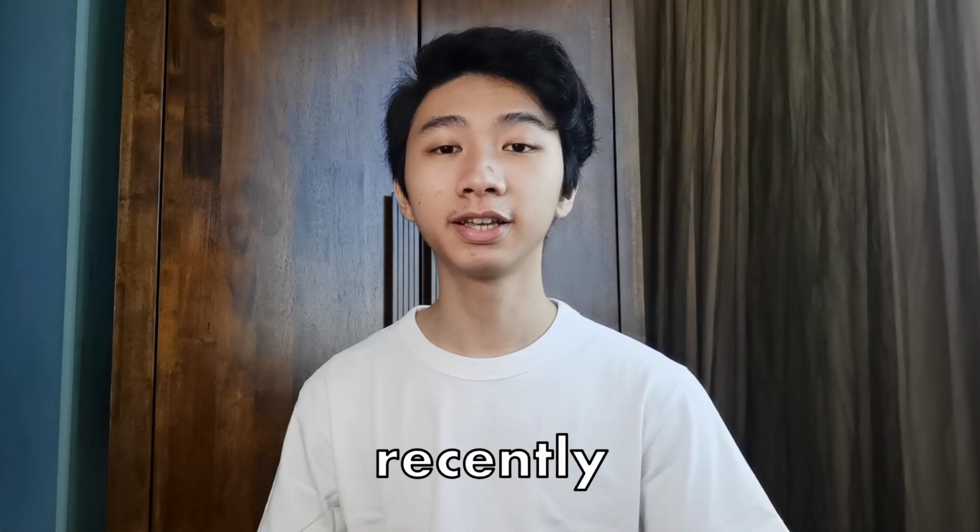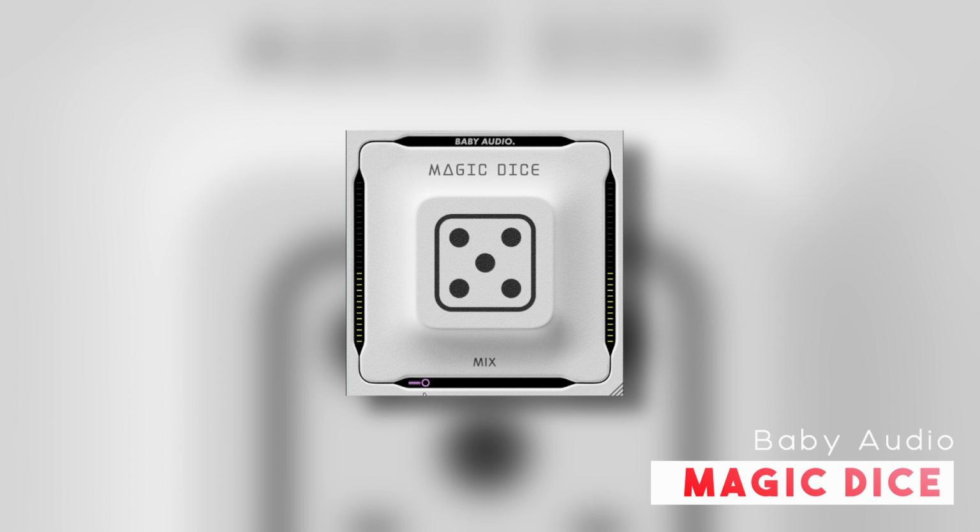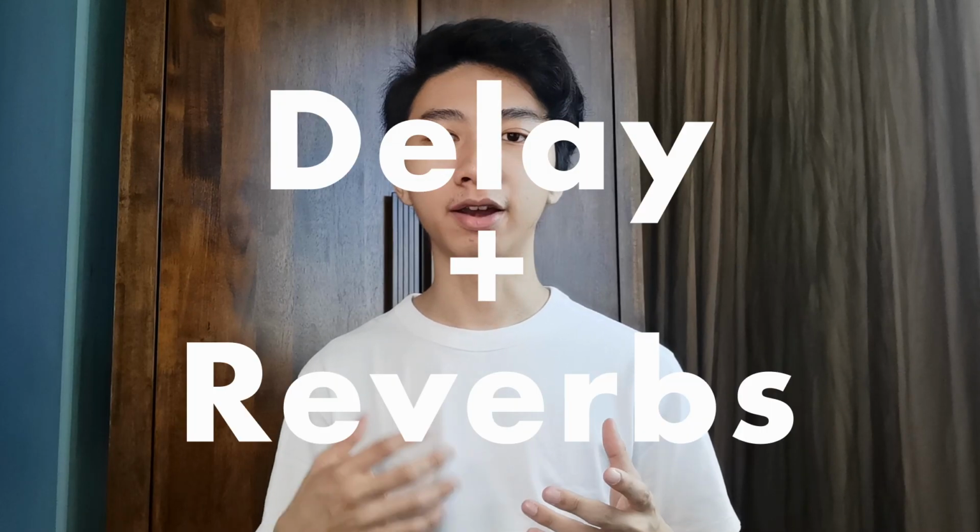And besides that, recently Baby Audio came out with this really amazing plugin called Magic Dice. Now this plugin is a combination of delay and reverb, and although the user interface seems really plain and simple, you can actually create a lot of really cool textures, especially when you apply it to vocals.